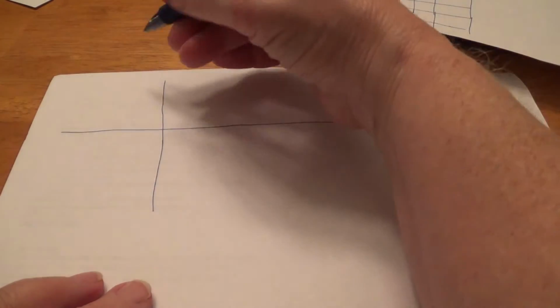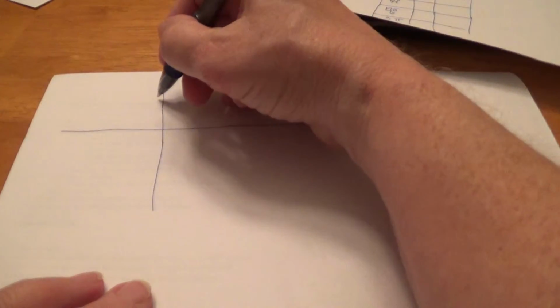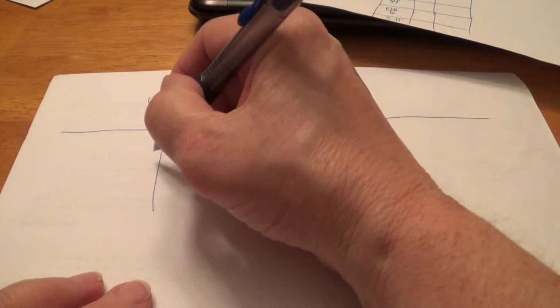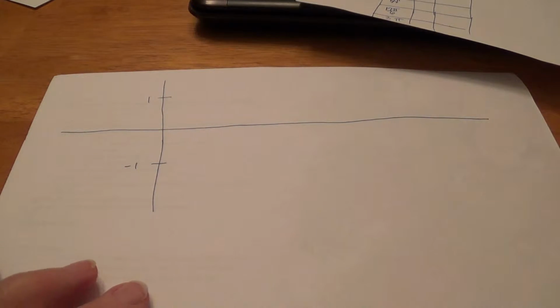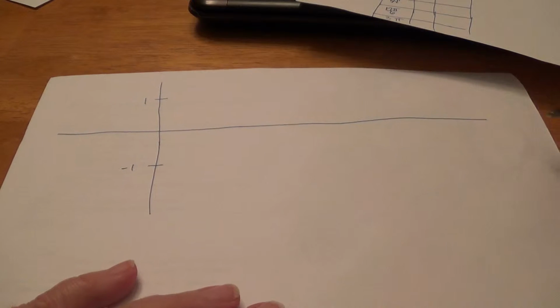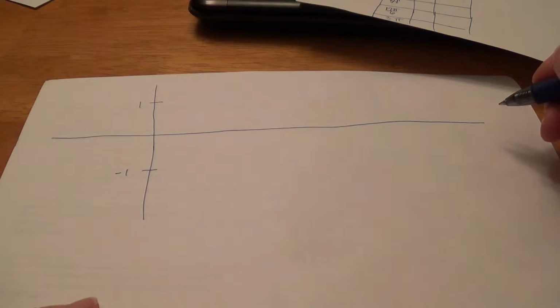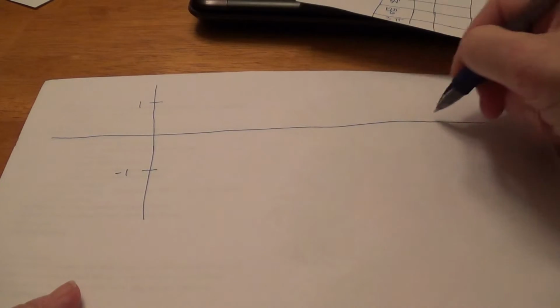All right, so let's say we go up to 1 and down to -1 to get us started on our y-axis, and let us start putting in the values for the x's along this axis.